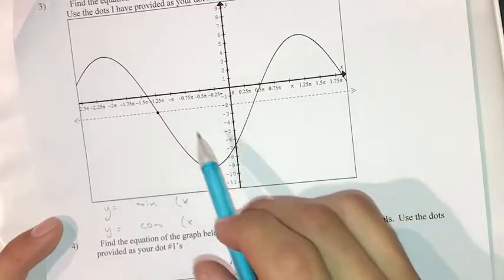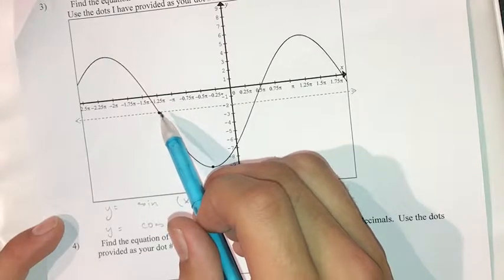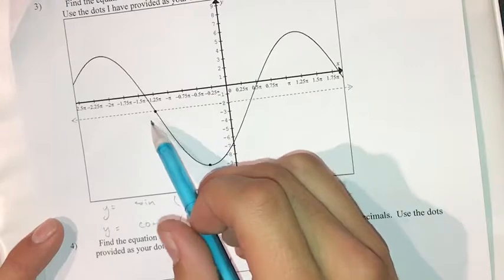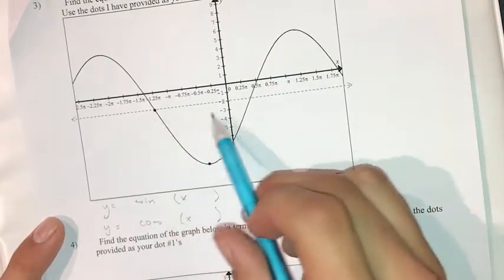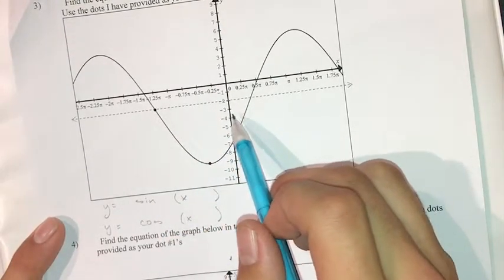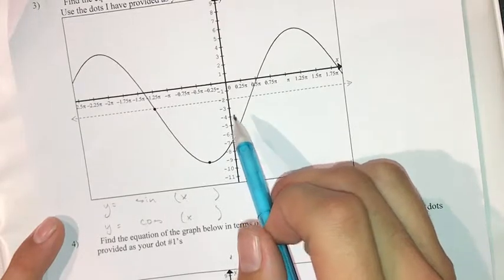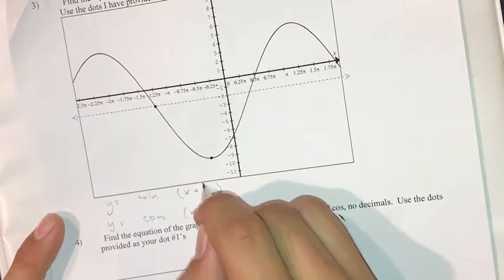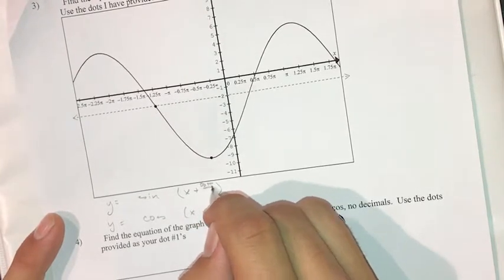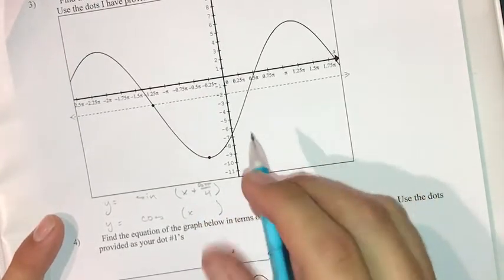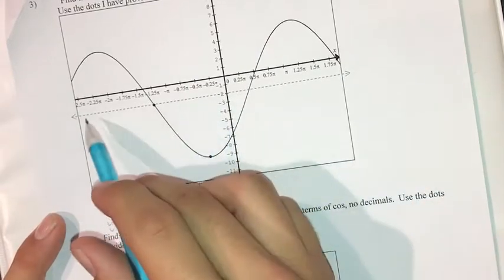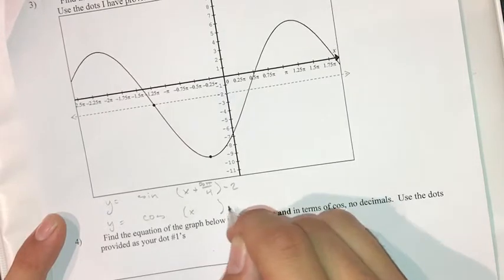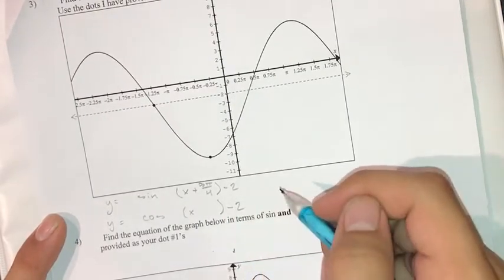So we can see here that this dot is at negative 1.25 pi. So this again is in the middle of the wave, so we know that it's our x value for sine. So we have negative 1.25 there, so plus 5 pi over 4. And same thing here with the dotted line. It runs through negative 2. So we know that our y value for both these equations is negative 2.